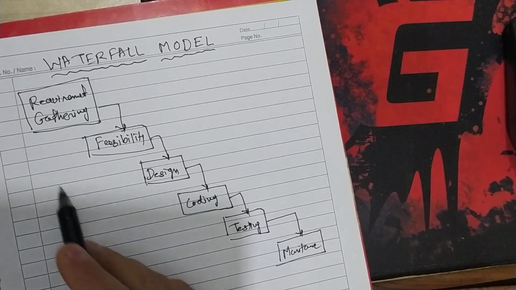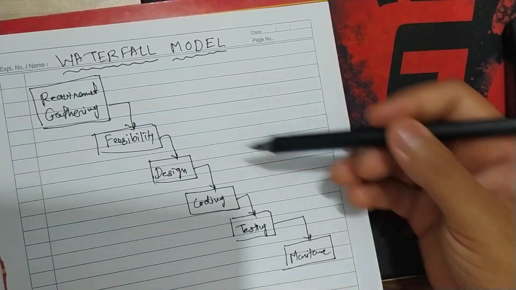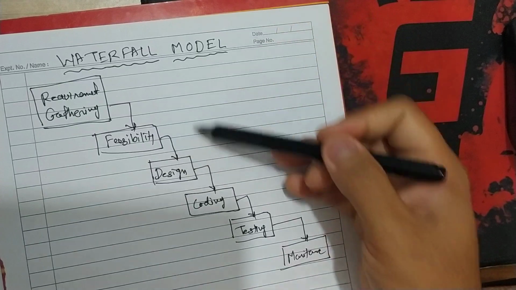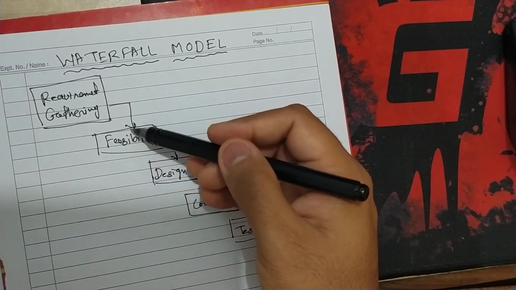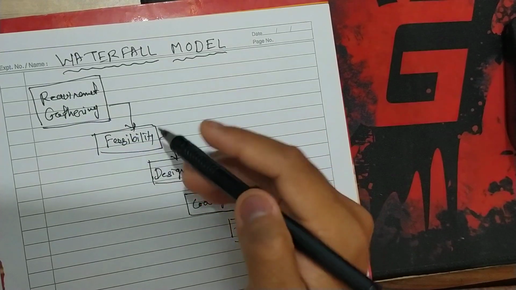It is similar to a waterfall which is falling down and down. So each step must be completed before moving to the next step, and when we get to one step we can go backward. It is something like a waterfall which can go back.